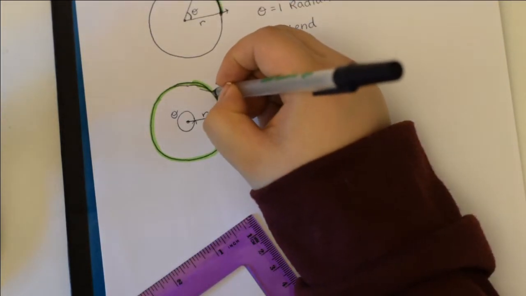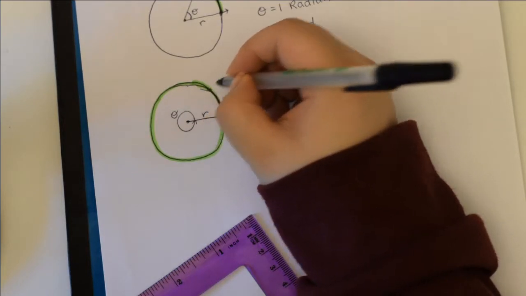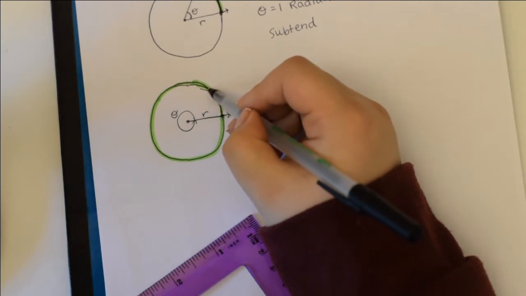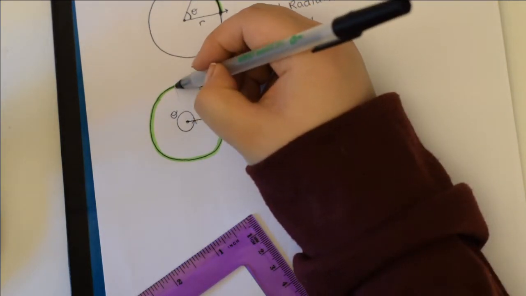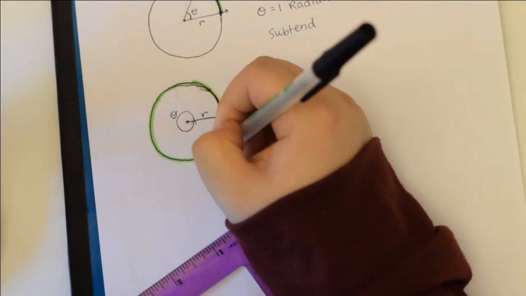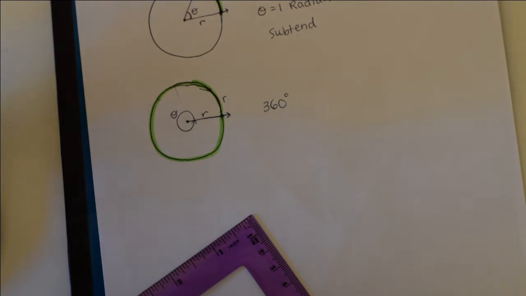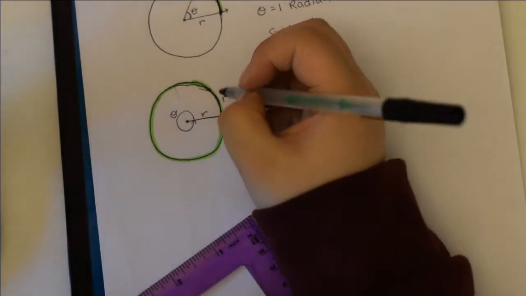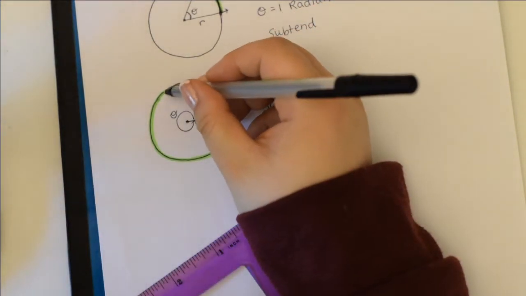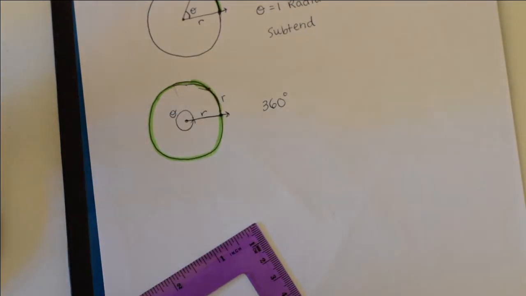So the question is then, if a distance of r here gives me 1 radian, and then 2 radians, and then 3 radians, right? 4, 5, 6. How many radii do I have along the circle if I go all the way around?